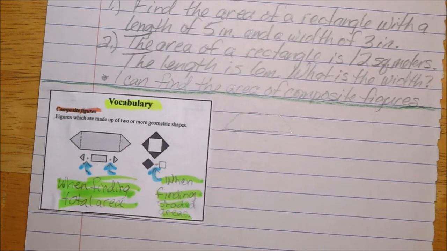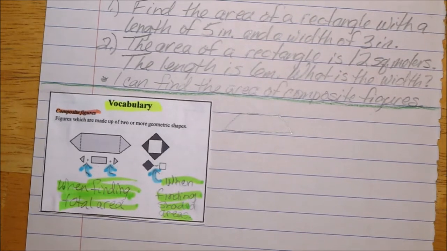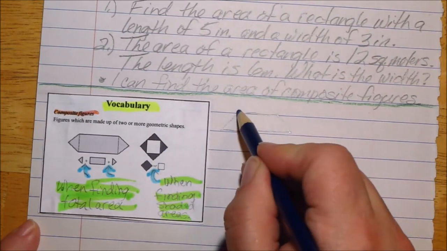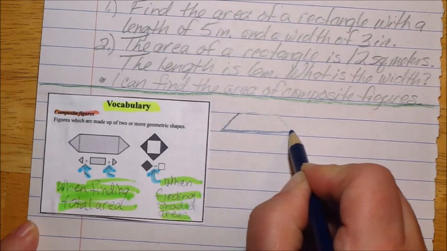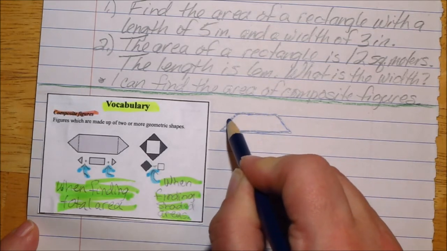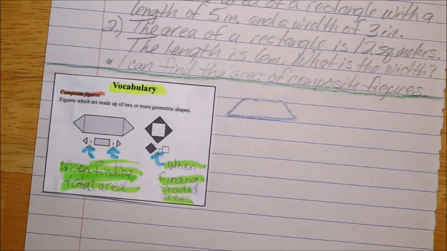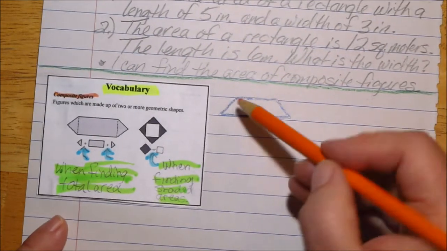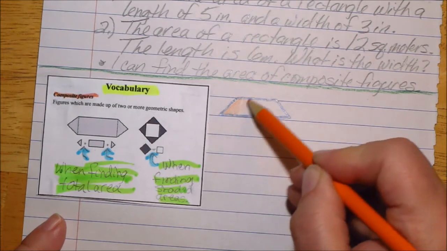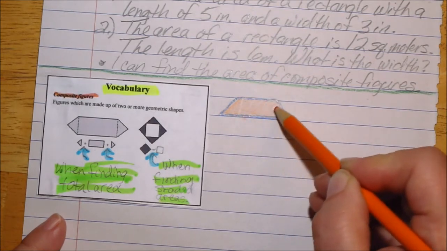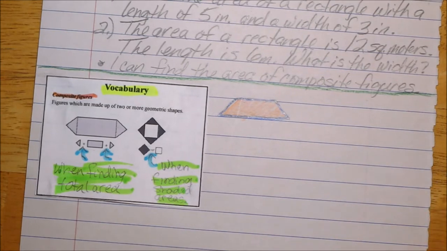Is that dark blue? That's that purple one. Okay, dark blue. So here's the perimeter of this trapezoid here. Now I don't necessarily know how to find the area of a trapezoid, but I do know how to break this into parts that I can find the area of and then add them all together.